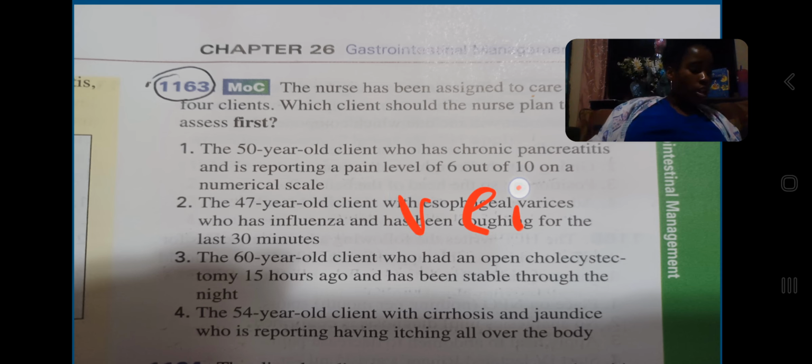So let's look at the other one. The 60-year-old client who had an open cholecystectomy 15 hours ago and has been stable through the night.